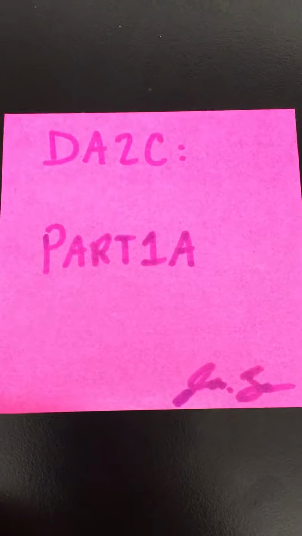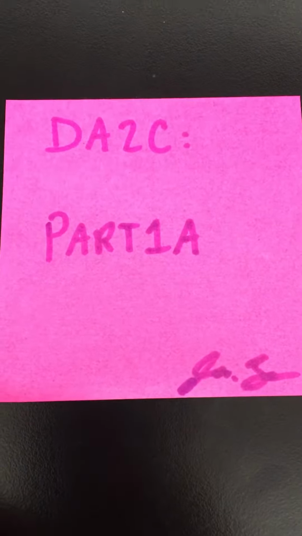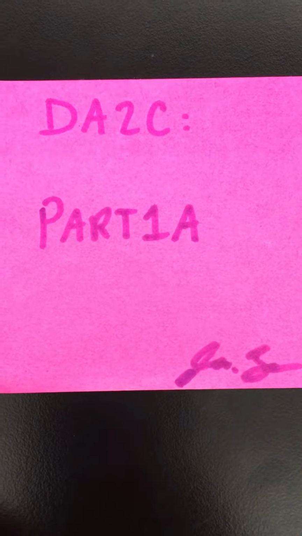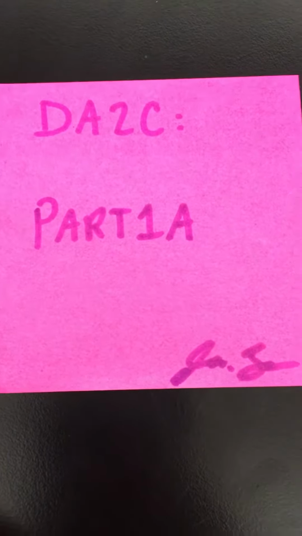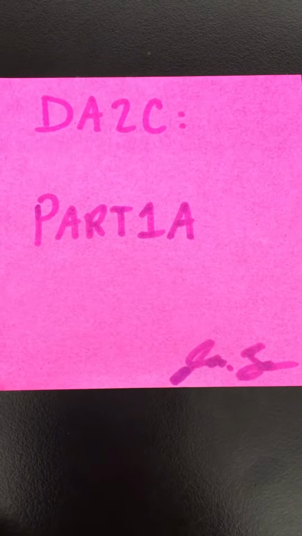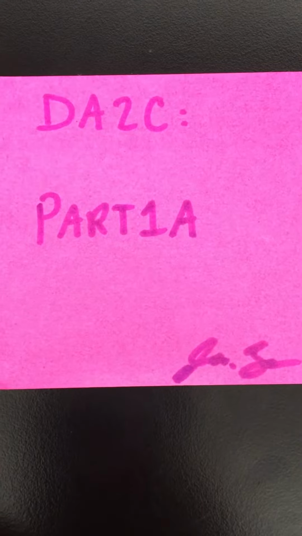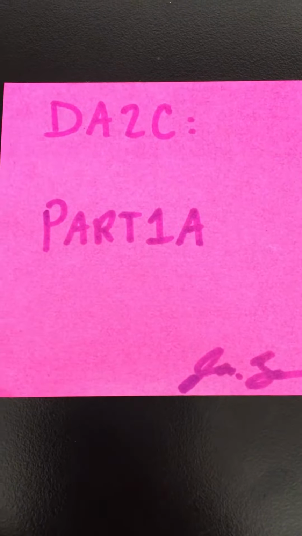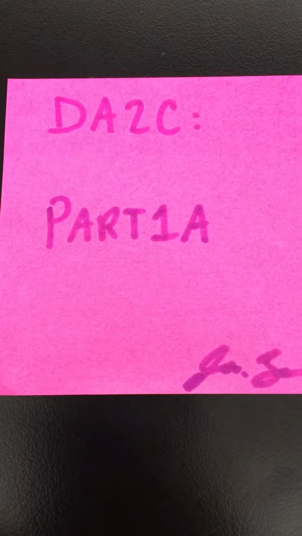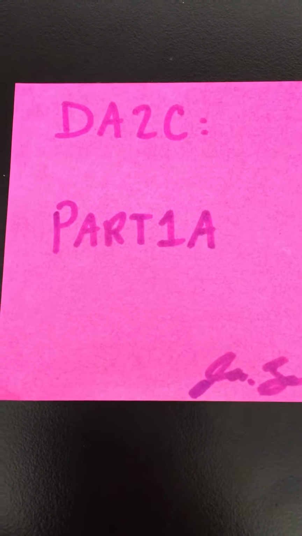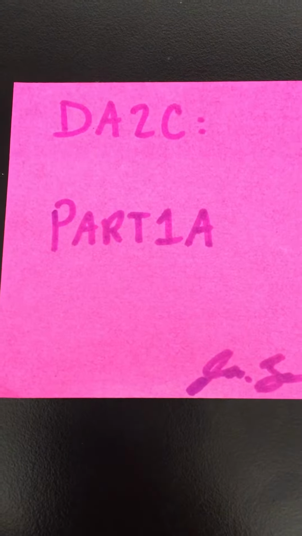Okay, this is design assignment 2C, part 1A, in which we will be creating a waveform with a 60% duty cycle and a period of 725 milliseconds. In this example, the time on should be 435 milliseconds, which is 60% of the period, and the time off is supposed to be 290 milliseconds.